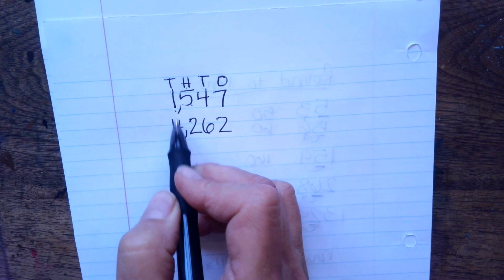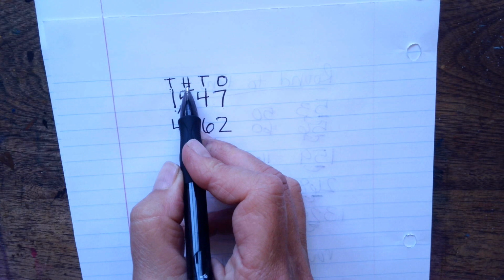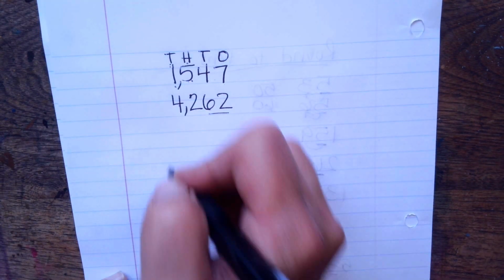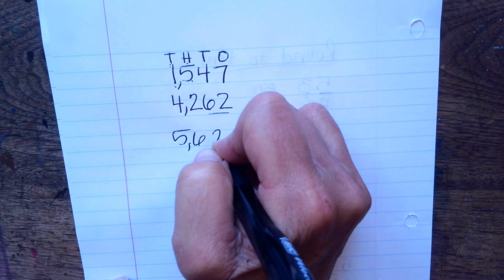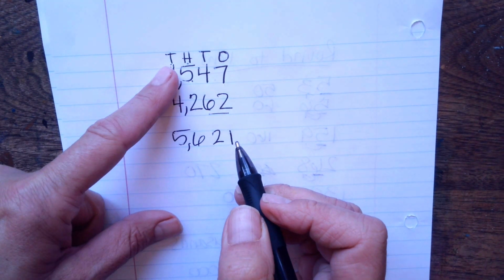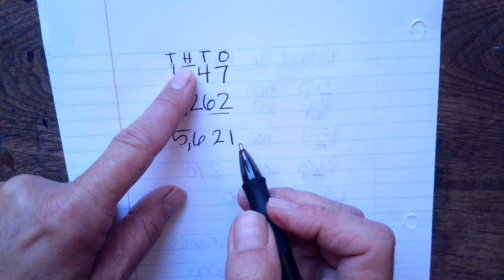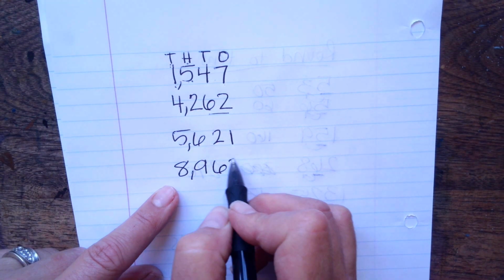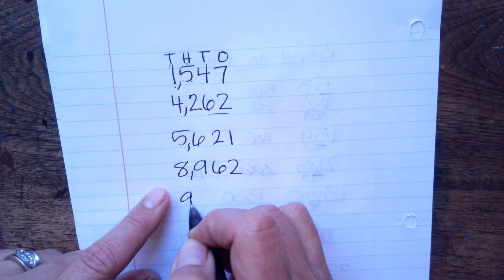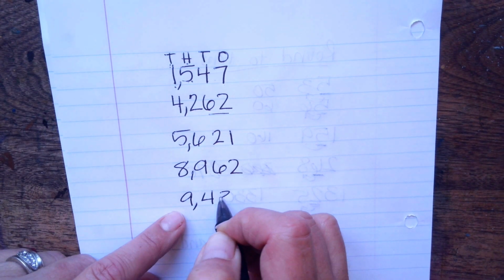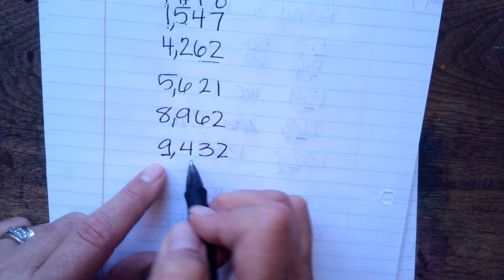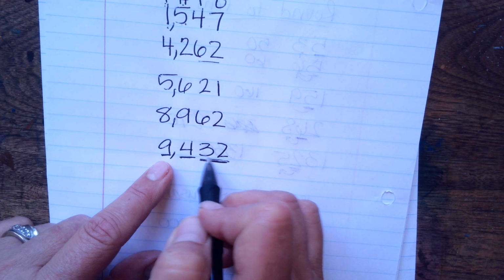4,262. Does that make it a little easier for you doing it that way? Yeah. Okay. 5,621. 8,962. 9,432. Make sense? So you say the thousands here, you say the hundreds here, and then these are like 65 or 26.